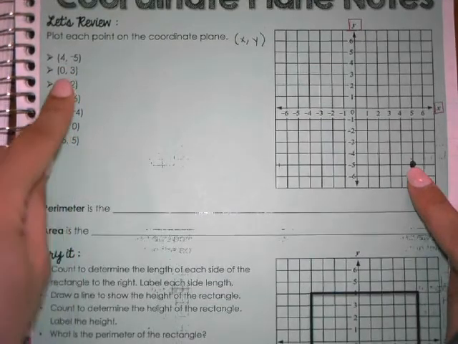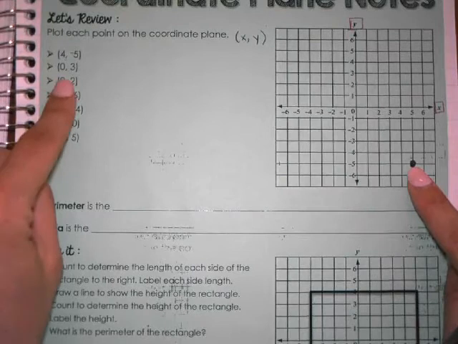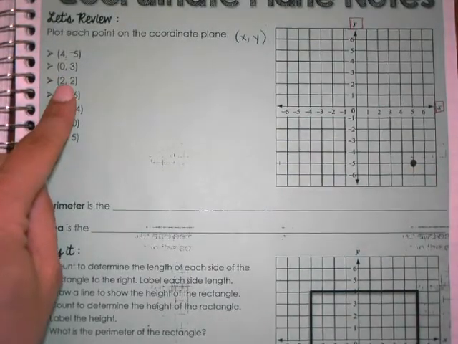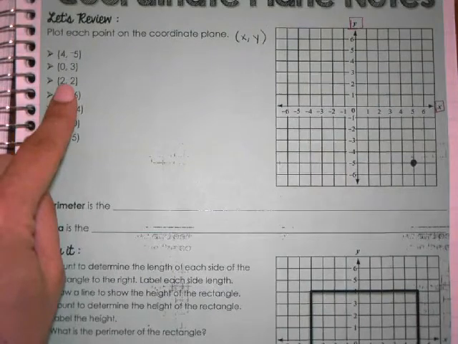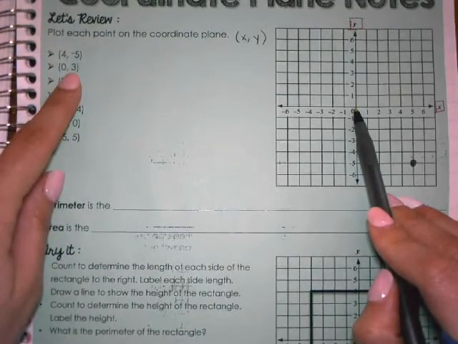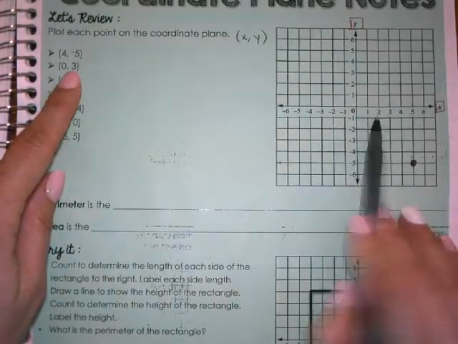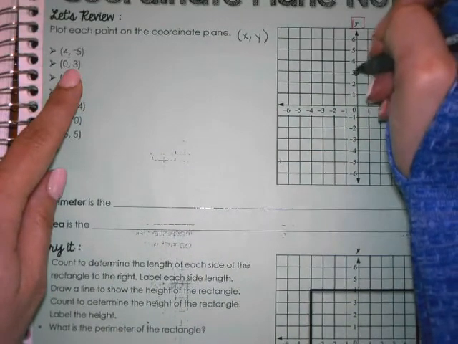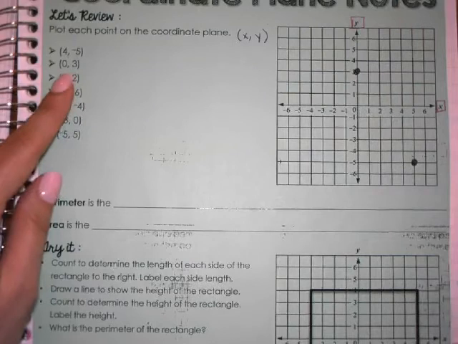Okay, so (0, 3). Someone tell me, how do I do (0, 3)? Excellent. That 0 means I'm going to go 0 on my X, and I'm just going to go up 3. And I'm going to put a dot.